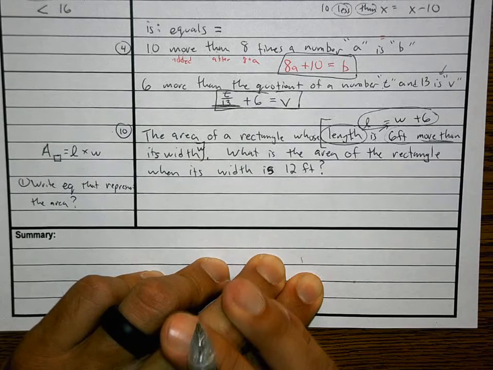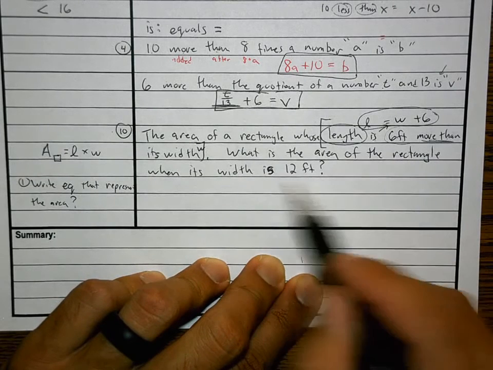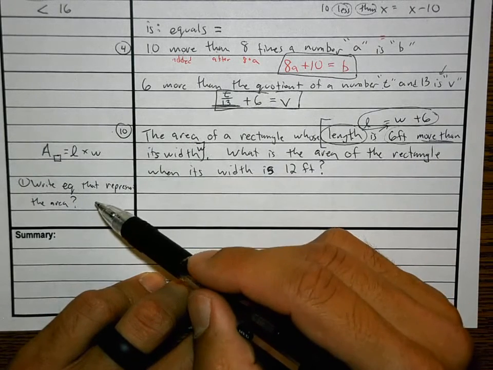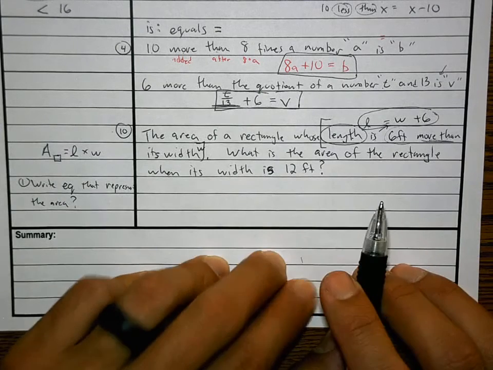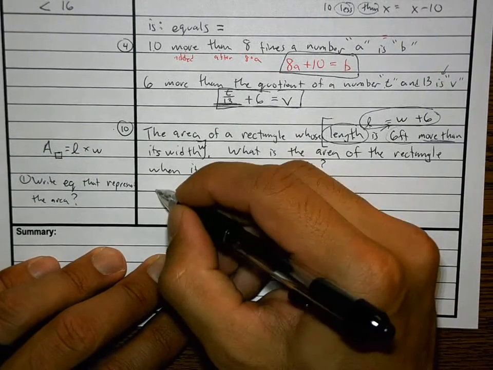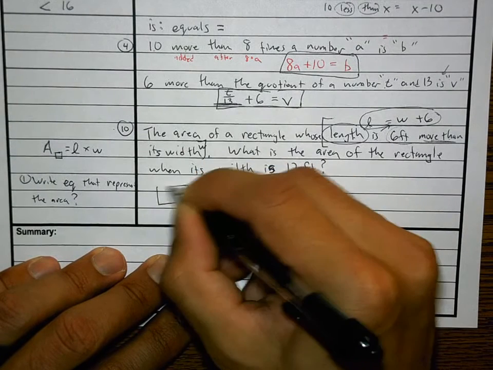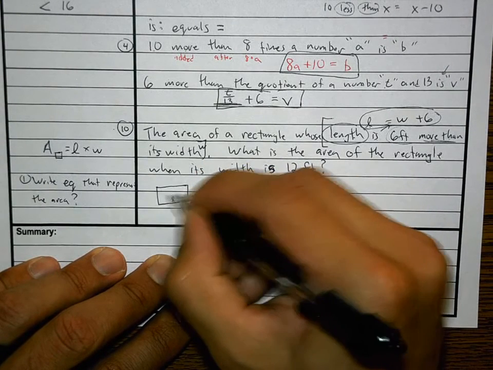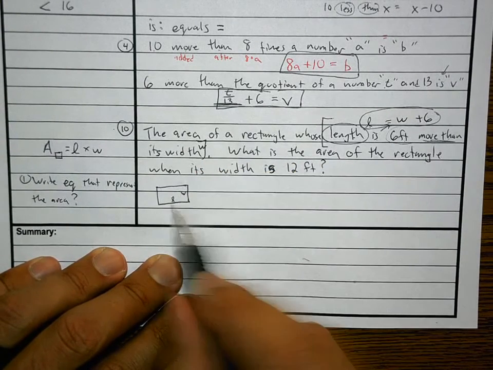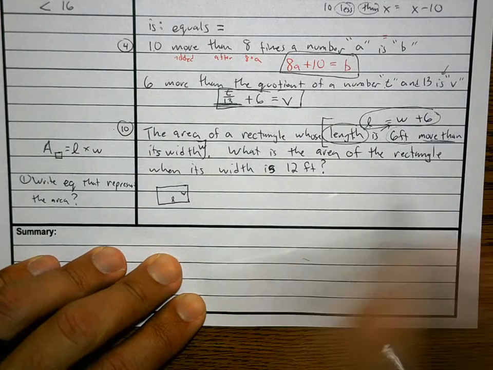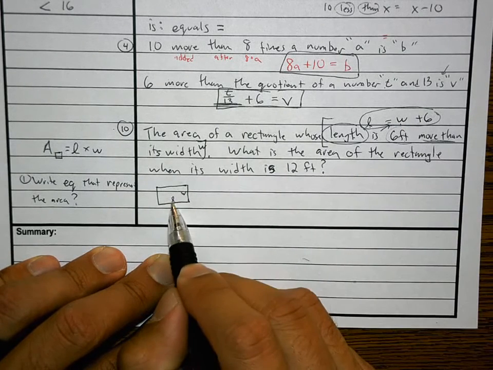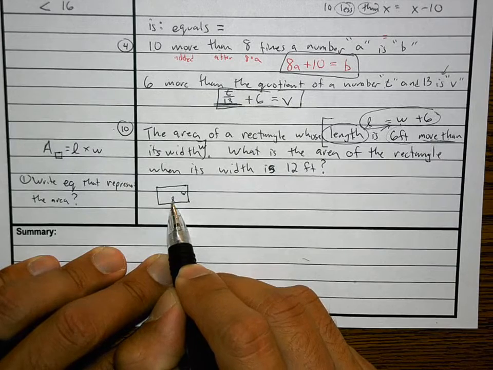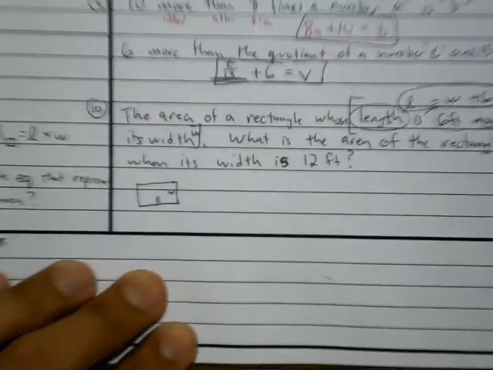I'm not going to answer this question yet. I'm going to answer the first question. Write an equation that represents the area. That's my first question. And the way I have to do that is I need to know what the length is and what the width is. Now I know what the length is. The length is W plus 6. So for this side of the rectangle that has an L next to it, let me zoom in so you can see my little drawing there.